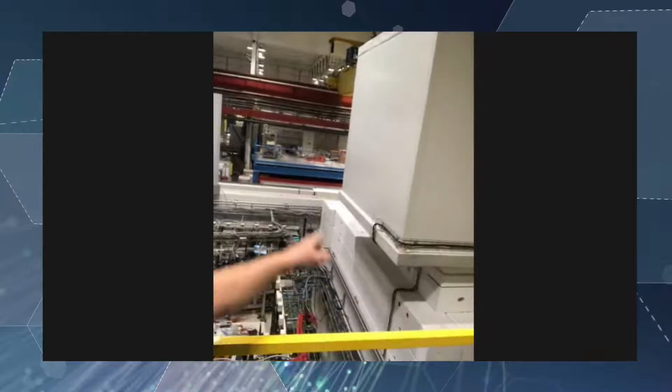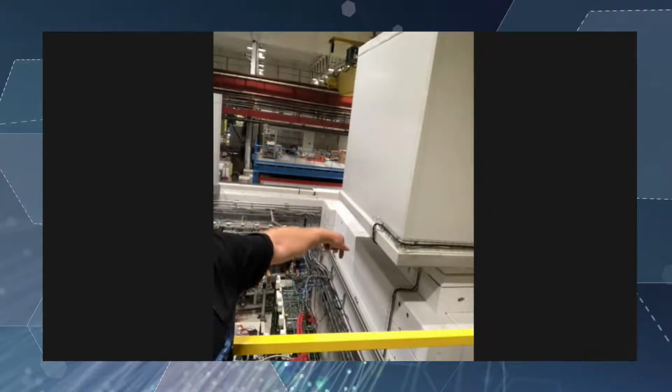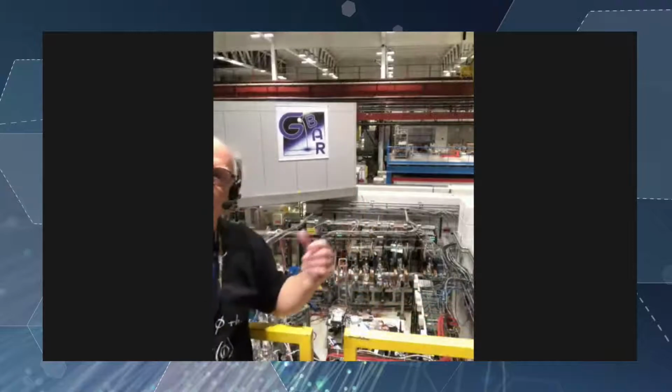So the GBAR experiment also, let me see if I can turn my camera. Yeah, you see below these big concrete blocks there's a little barrack. This is the place where they will make the experiment, it is not running now. They will make anti-electrons, and these anti-electrons will then be accelerated with a LINAC.